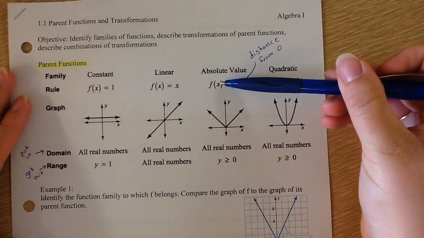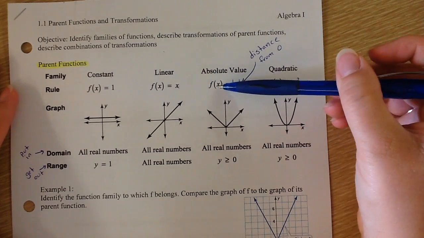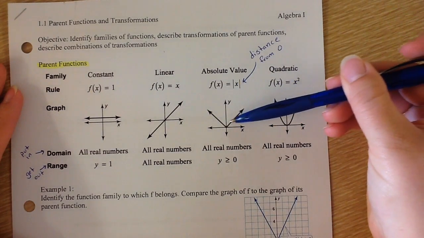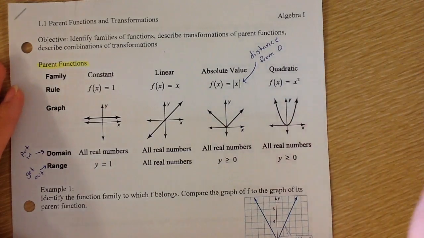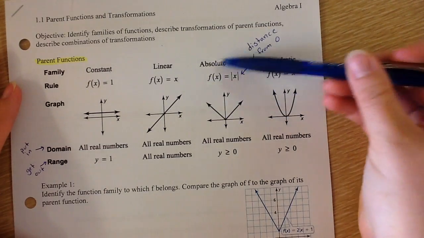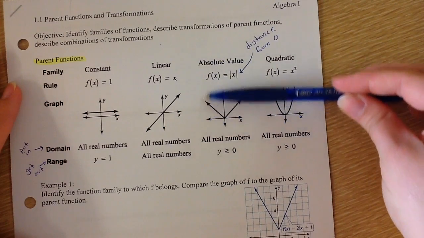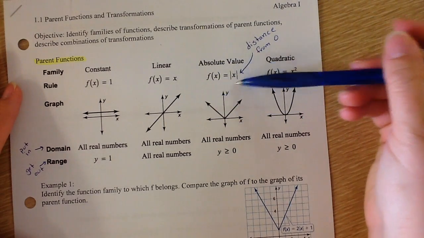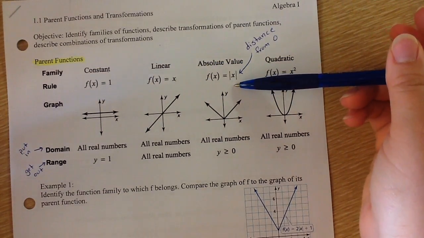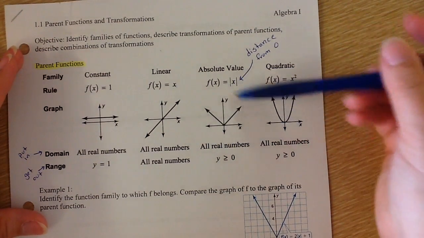So when I put in a 5, I would get out a 5. When I put in a 7, I get out a 7, but when I put in a negative 8, we get out an 8, positive 8. So the graph of this function looks like this. And its domain is all real numbers because I can put anything in. But the range for this is only numbers greater than or equal to 0. Those are only the numbers I can get out, because I can't ever get a negative out of this particular parent. There are some absolute value children where you can get a negative out, but the parent does not.